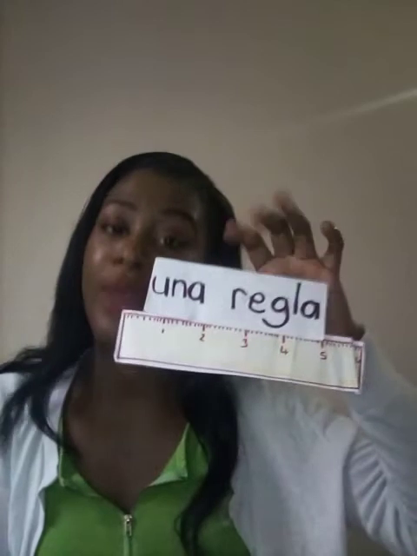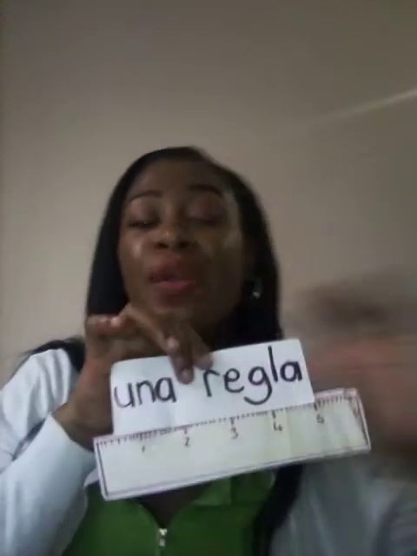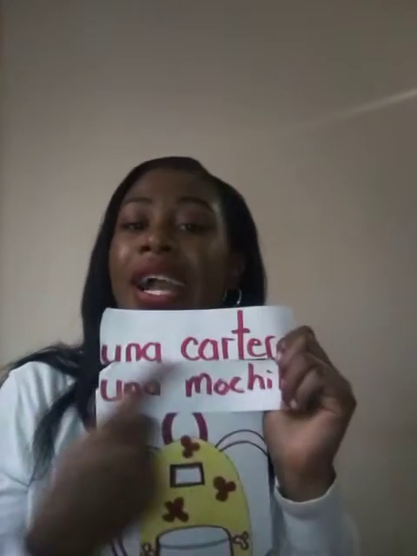There's also una silla, and una silla is a chair. Una regla is a ruler. Una mochila, or in your workbooks, there's una cartera, that's your backpack or your bag. Una pizarra, a chalkboard. Un libro, a textbook. There is una mesa, a table, and un lápiz, which is a pencil.